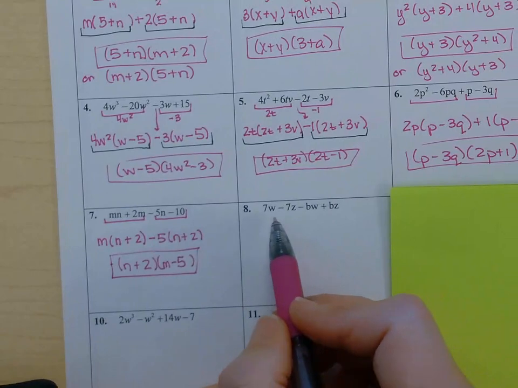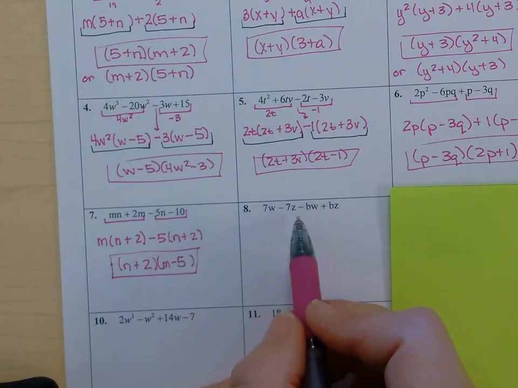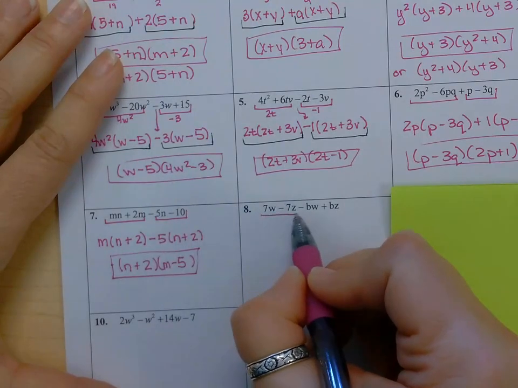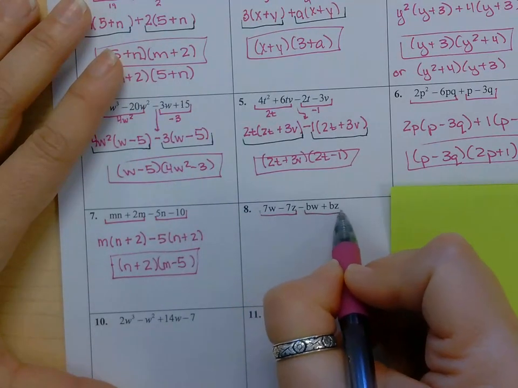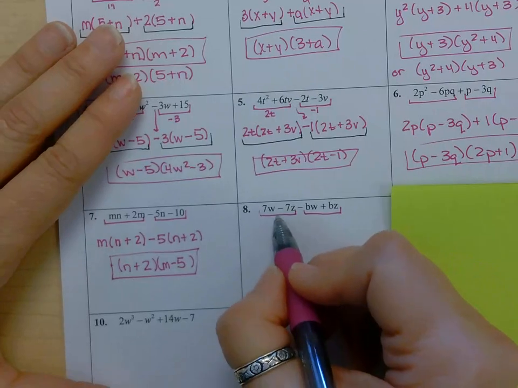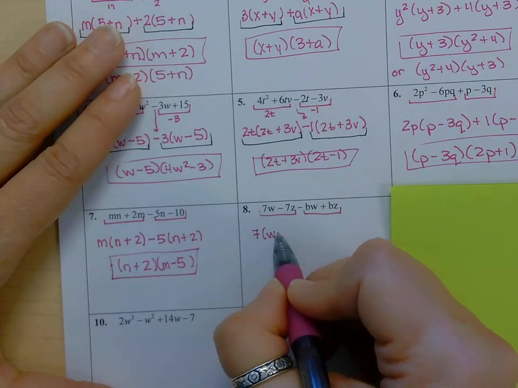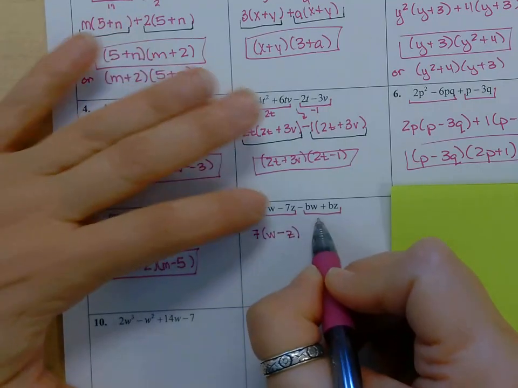So you could just mute me and try this one and see if it compares well to mine, because you need to practice some of them on your own. But if you need to hear another one, the GCF here is 7. If you divide out a 7, or factor out a 7, you get w minus z.